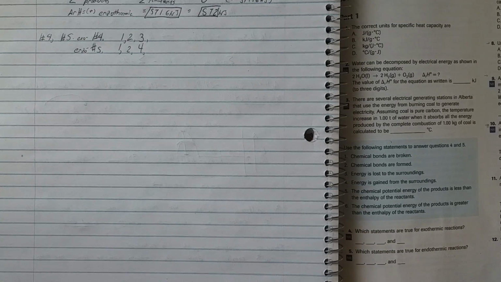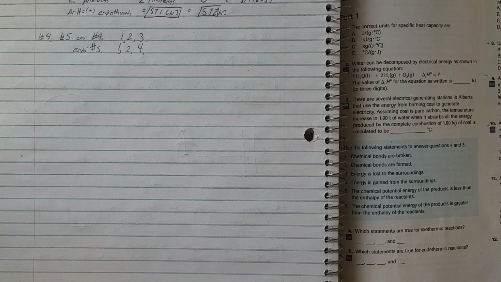Number 5 says, the chemical potential energy of the products is less than the enthalpy of the reactants. So the products are less than the reactants.